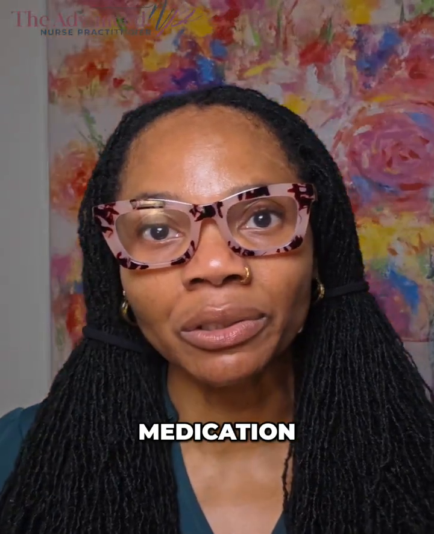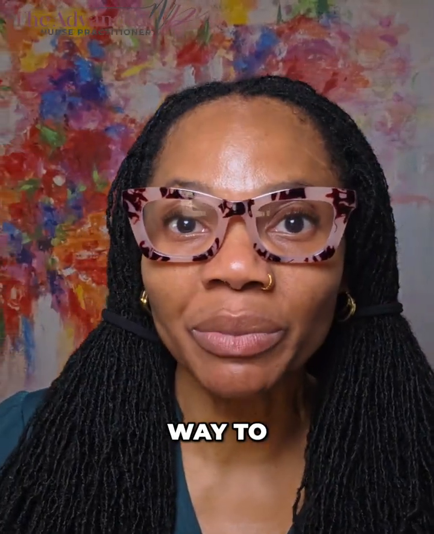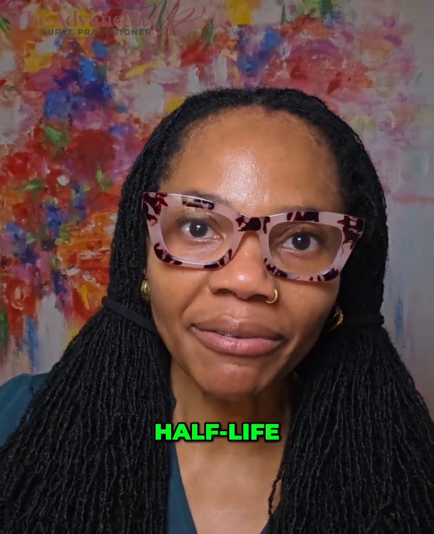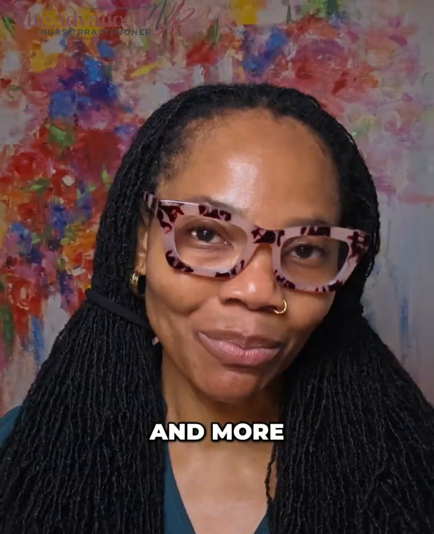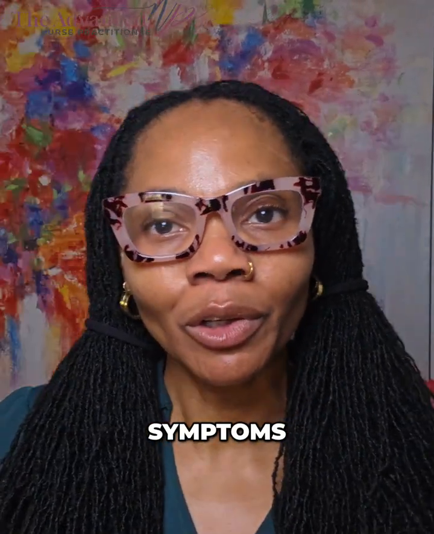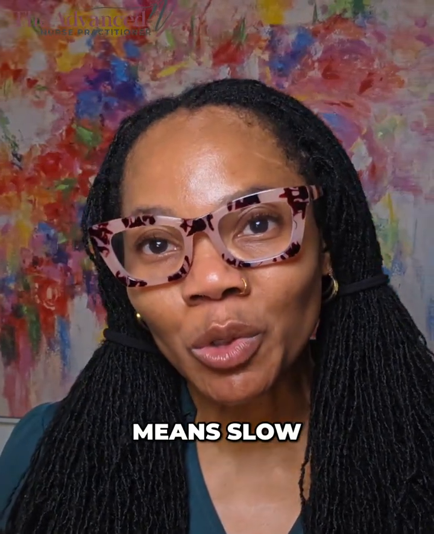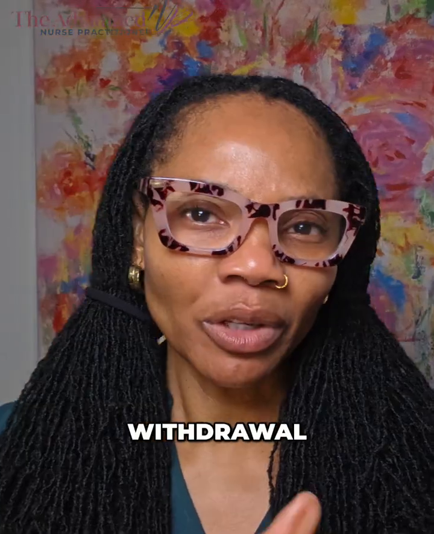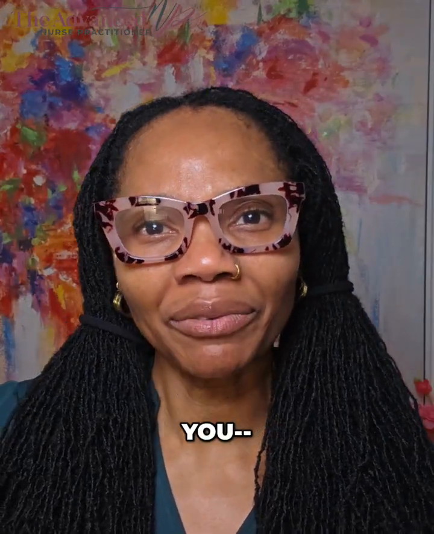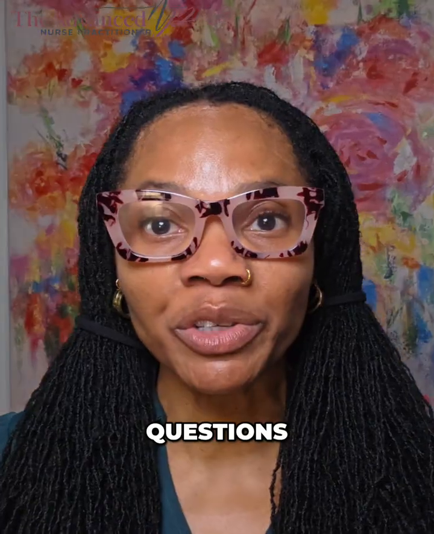stops taking the medication. So here's an easy way to remember this for your exam. Short half-life means fast drop and more withdrawal symptoms. Long half-life means slow drop and less withdrawal. So if you understand that, you will answer a lot of the pharmacological questions correctly.